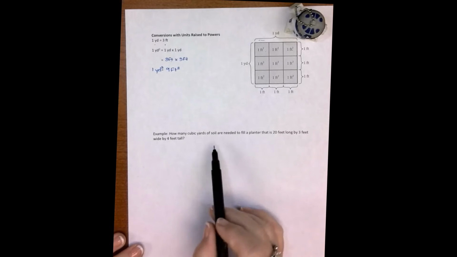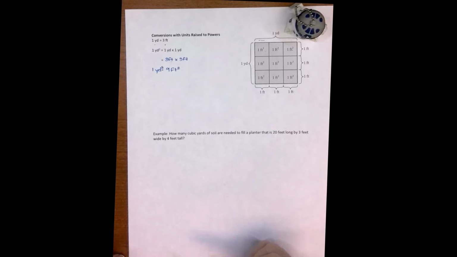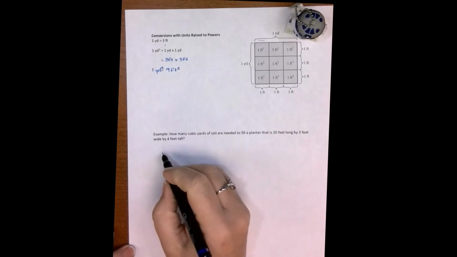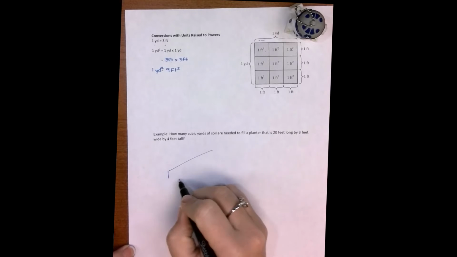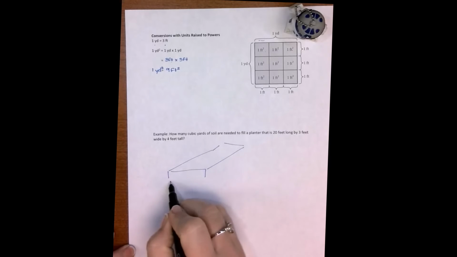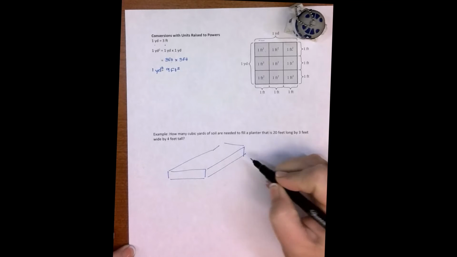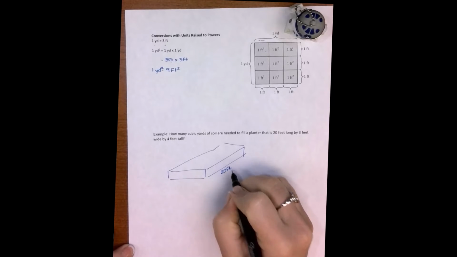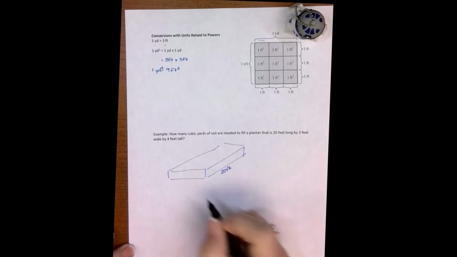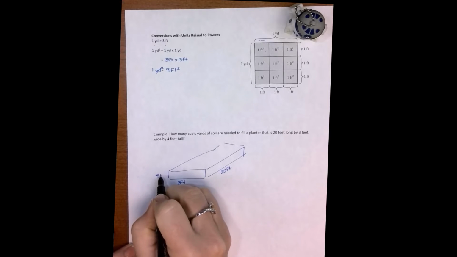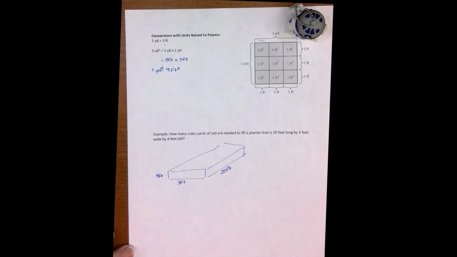Okay, so we've got how many cubic yards of soil are needed to fill a planter that is 20 feet long by 3 feet wide by 4 feet tall. So we have a planter, okay, not necessarily to scale here, and it is 20 feet long and it's 3 feet wide, and then it's going to be 4 feet tall. Clearly not to scale. So first let's talk about the volume.